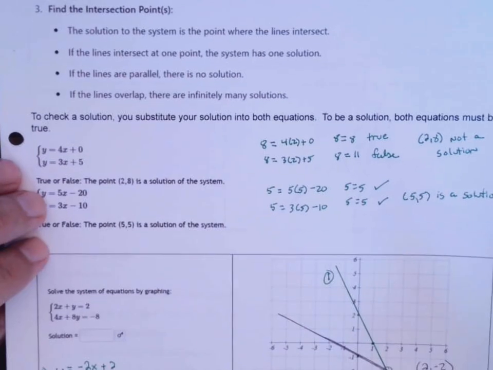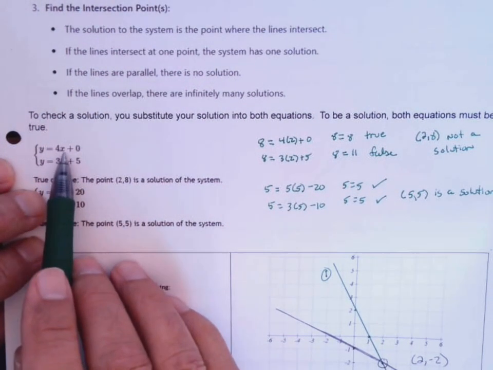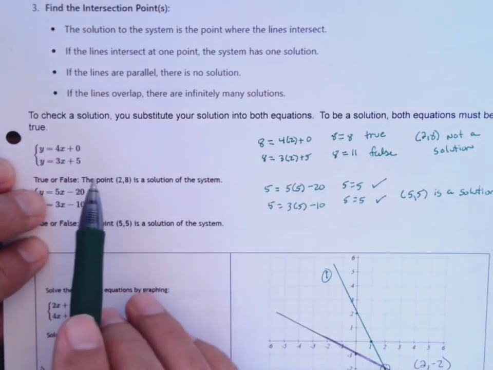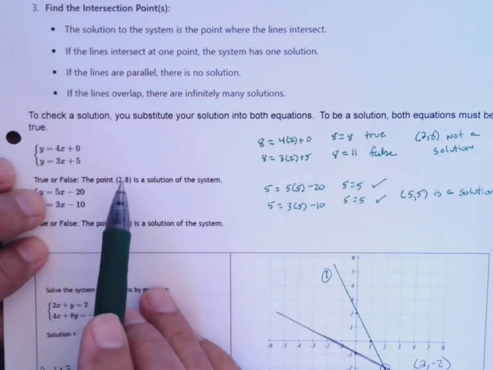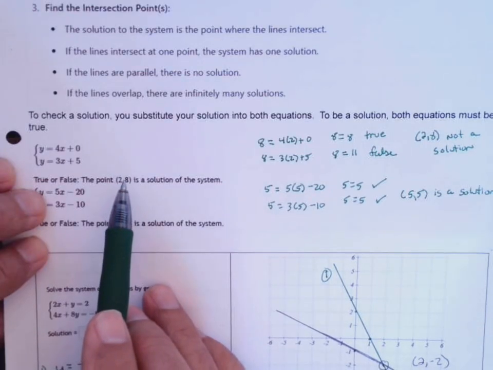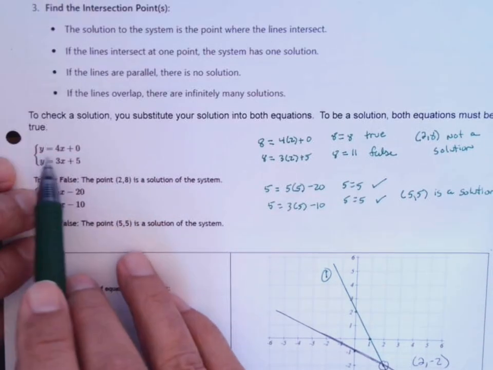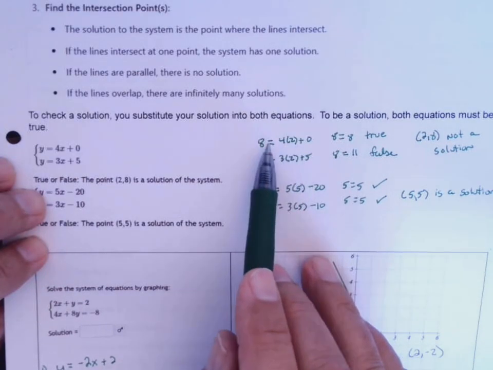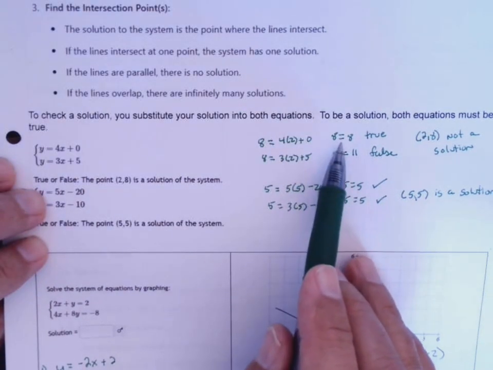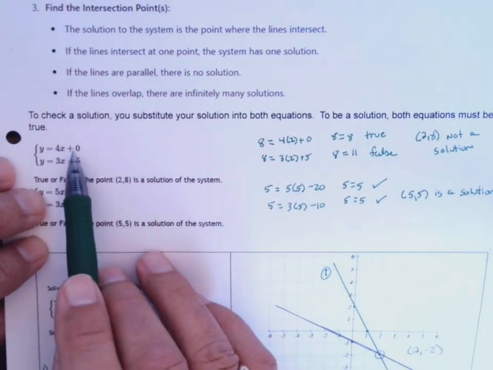Okay, so a couple things we'll look at. One is, how do I know an answer is a solution? Here I have a system of equations, and they're asking, is (2, 8) a solution? In other words, do these two lines cross at the point (2, 8)? That means the (2, 8) would satisfy, or be true in both equations. So if I substitute 2 for the x and 8 for the y into the first equation, I get 8 is equal to 8, which is true. So that point is on that line.